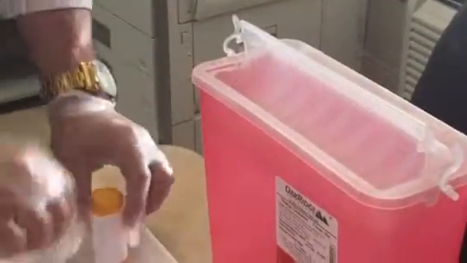Don't recap the needle, and place the syringe in the hard container for disposal.